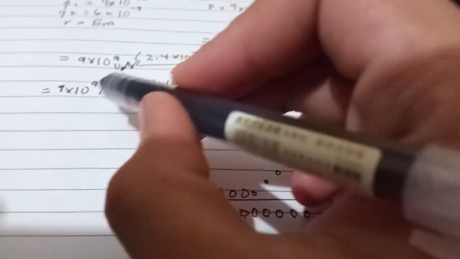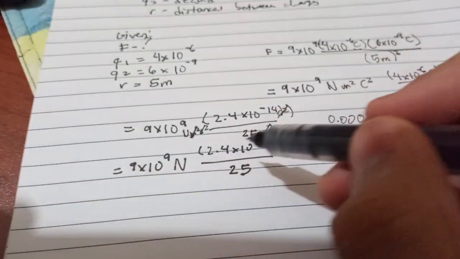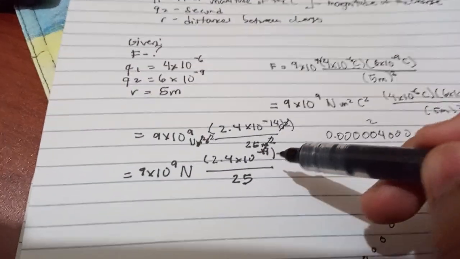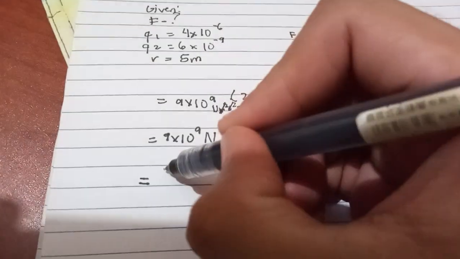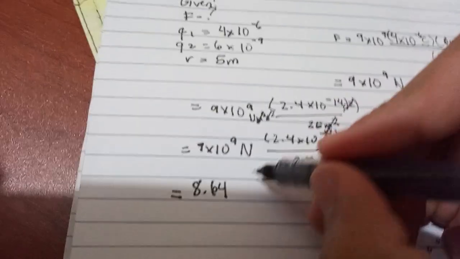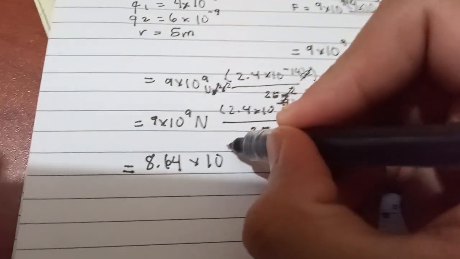So 9 times 10 raised to 9 newtons times 2.4 times 10 raised to negative 14 over 25 is equal to 8.64 times 10 raised to negative 6.